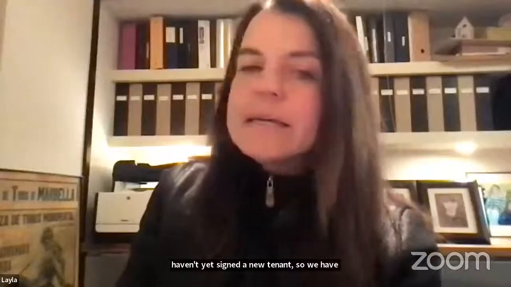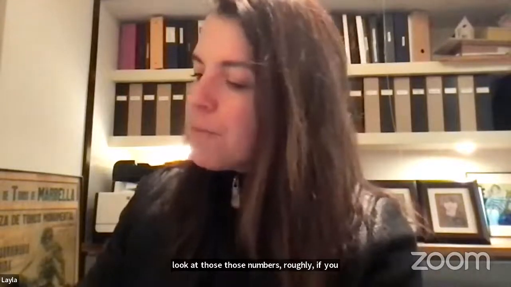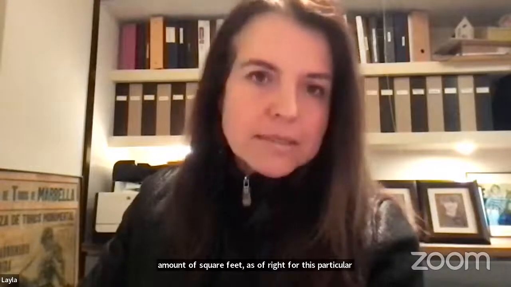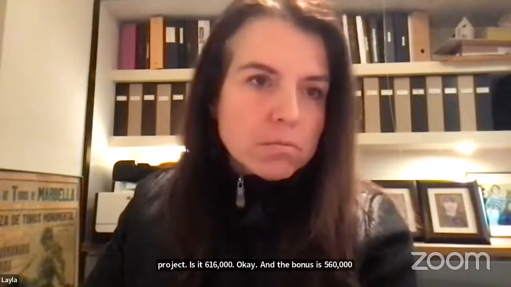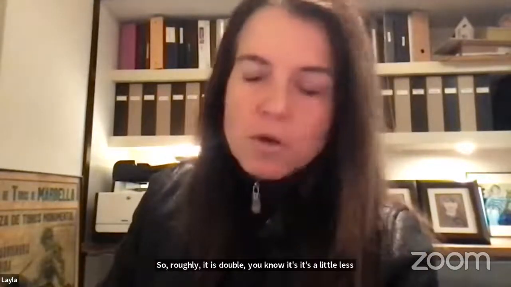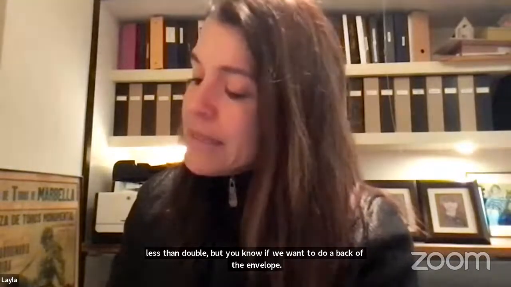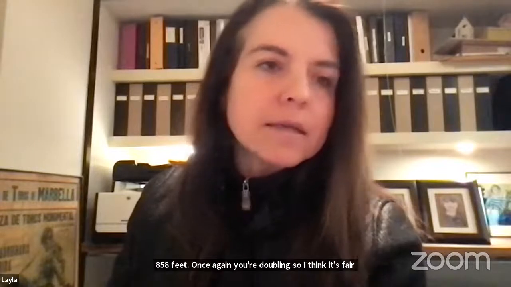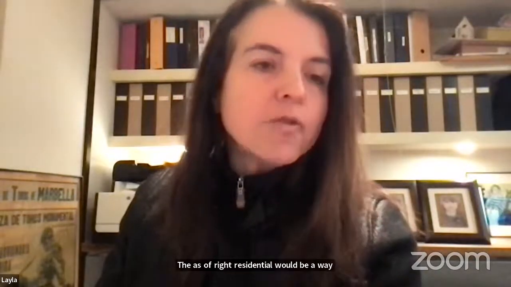Got it. Okay. Dave, if I can provide another way to look at those numbers, roughly, if you look at the base density, meaning the as of right density, the amount of square feet as of right for this particular project is 616,000. And the bonus is 560,000. So roughly it is double. It's a little less than double. But if we want to do a back of the envelope calculation, let's say it's double. You see that in the comparison between the commercial as of right and commercial with bonus, you go from 400 feet to 858 feet. Once again, you're doubling. So I think it's fair to say that if you apply the same math, the as of right residential would be 1,060 feet divided by 2.